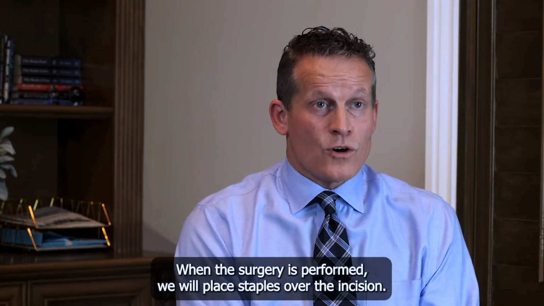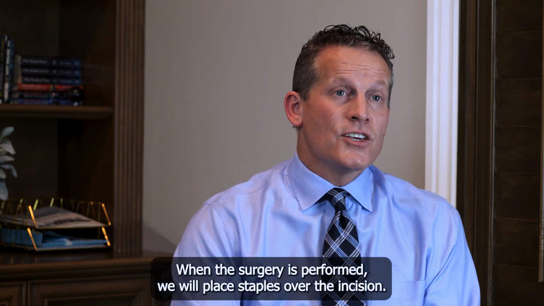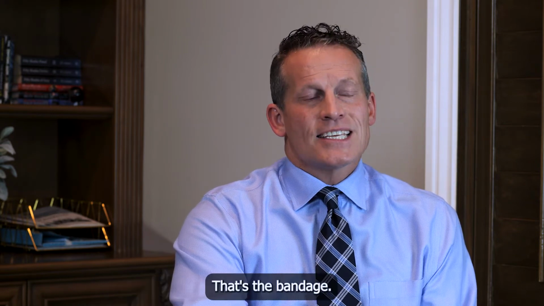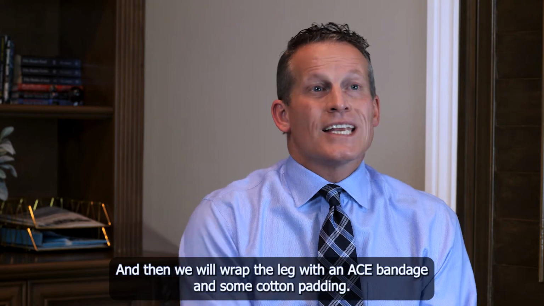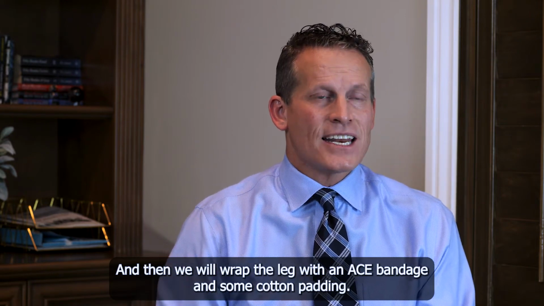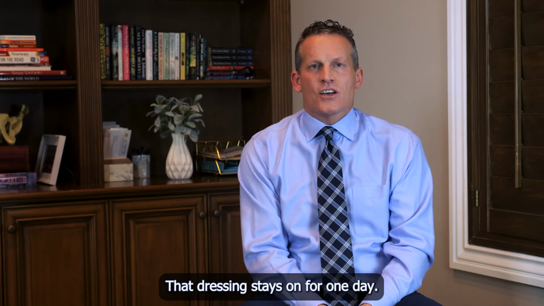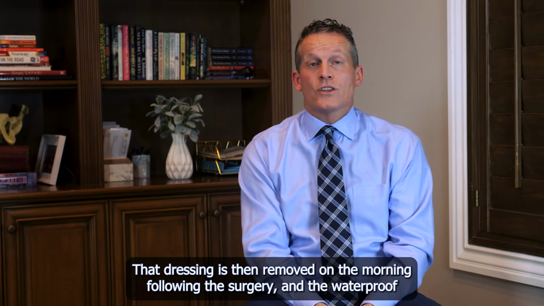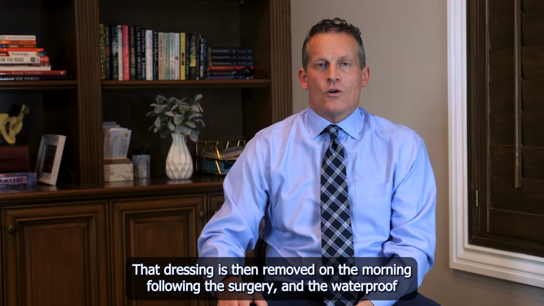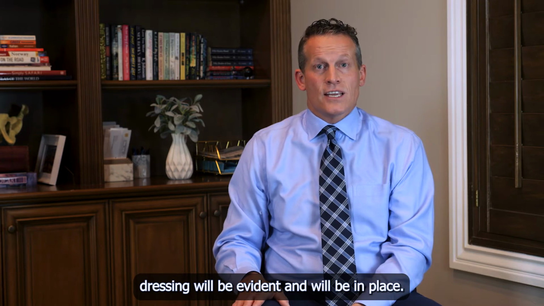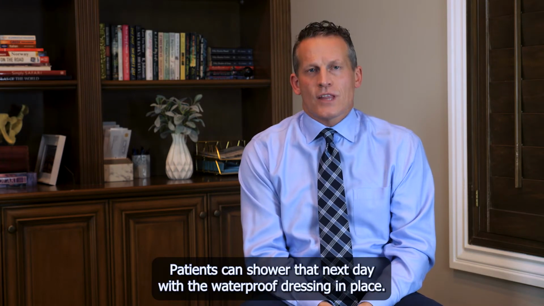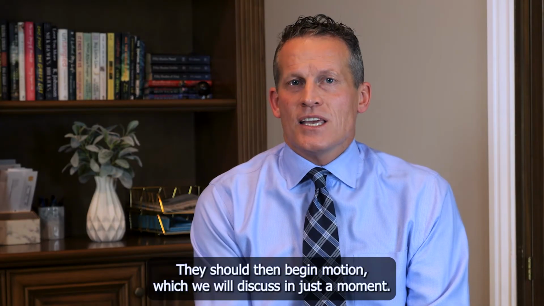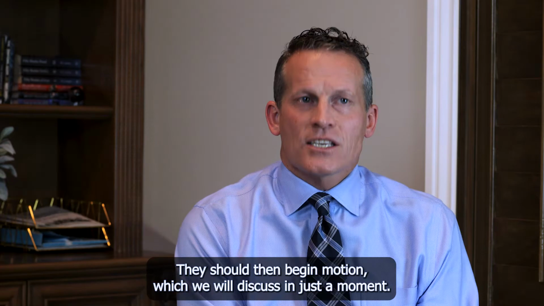When the surgery is performed, we will place staples over the incision. We will place a waterproof dressing over the incision. That's the bandage. And then we will wrap the leg with an ACE bandage and some cotton padding. That dressing stays on for 1 day. That dressing is then removed on the morning following the surgery, and the waterproof dressing will be evident and will be in place. Patients can shower that next day with the waterproof dressing in place. They should then begin motion, which we will discuss in just a moment.